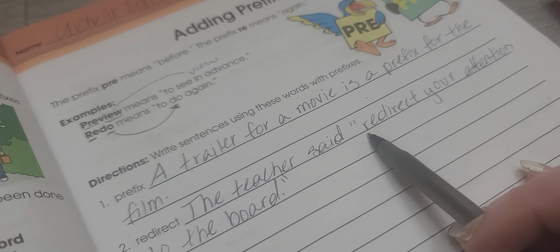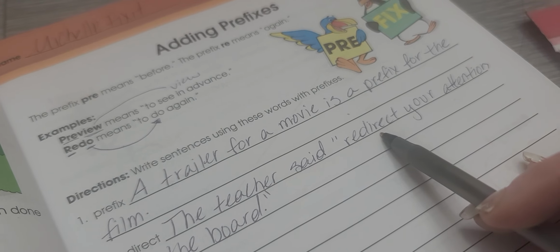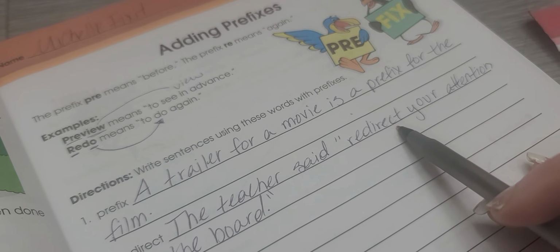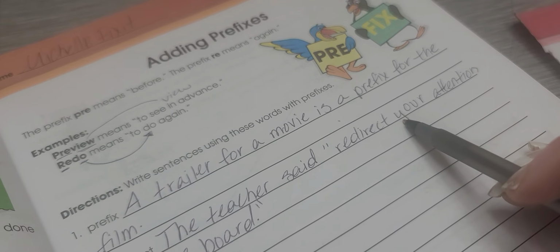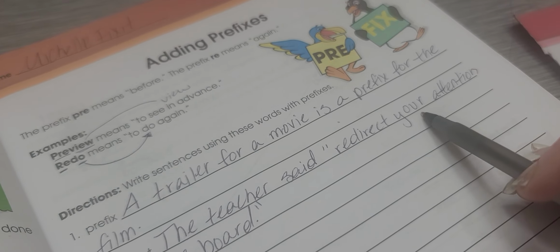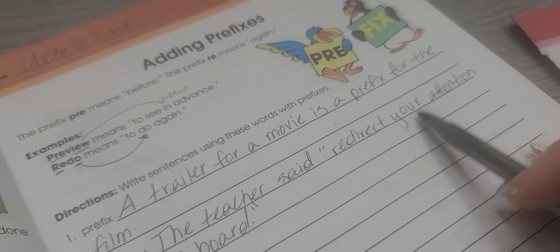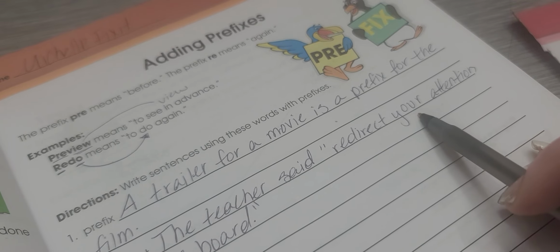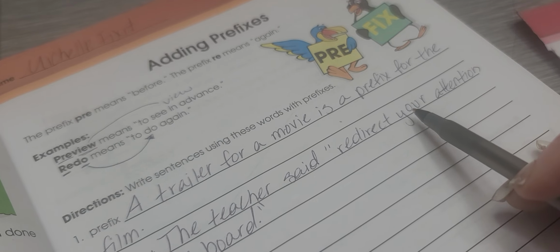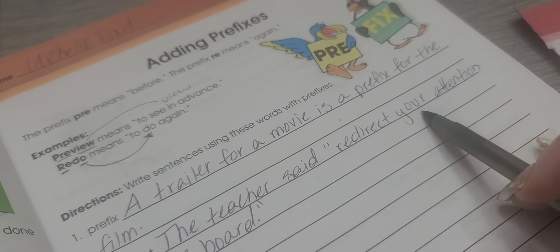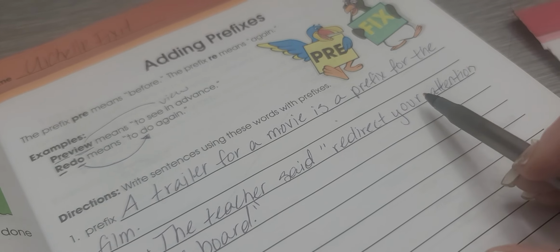So redirect is spelled R-E-D-I-R-E-C-T. Redirect. Your is spelled Y-O-U-R. And this is your, as in this belongs to you, not your, which is you are. So if it was you are, it would be Y-O-U, and then it would have a dash.